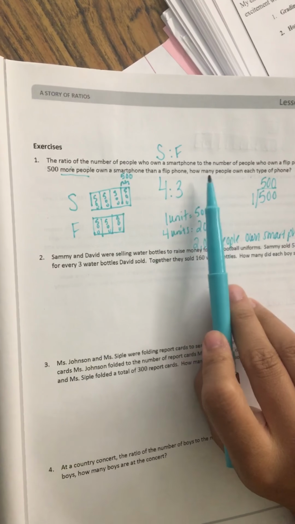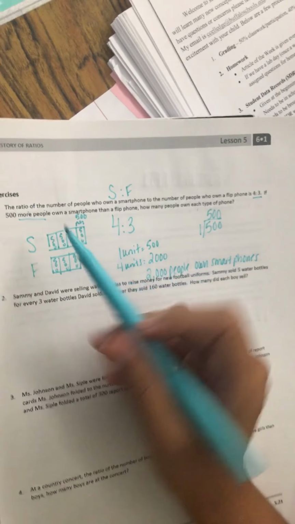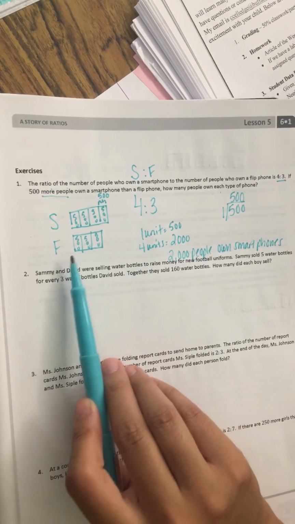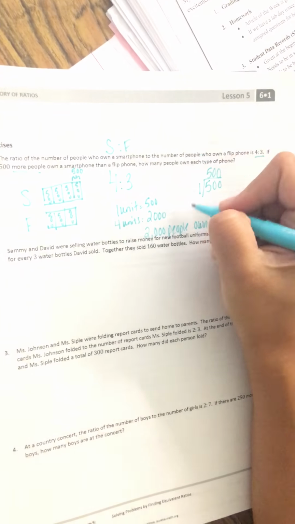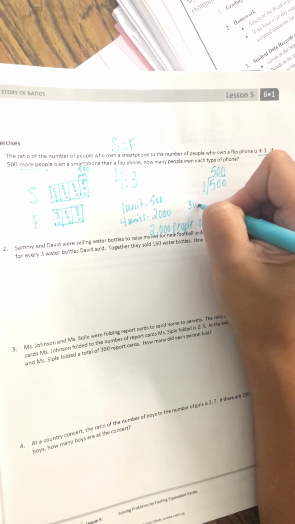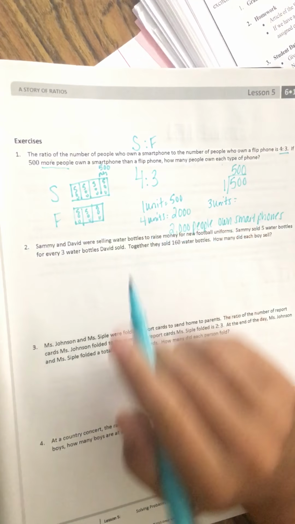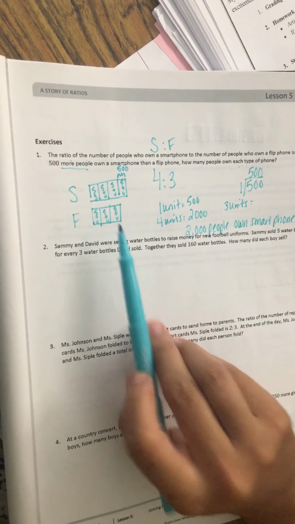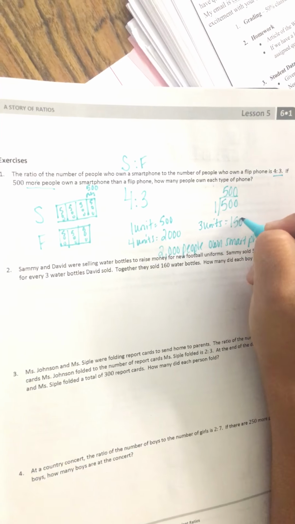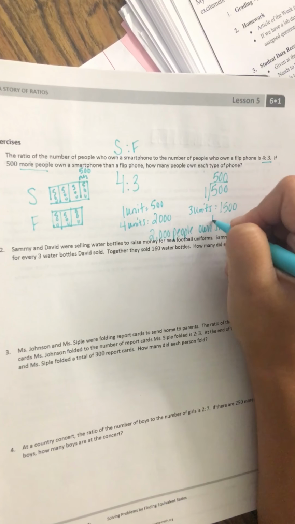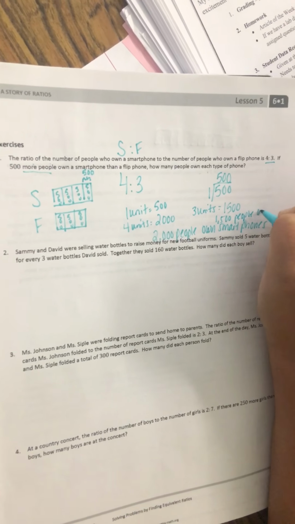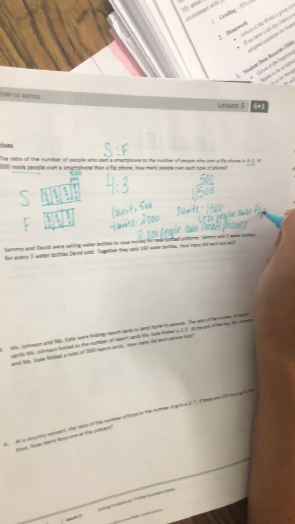But we still haven't finished. How many own each type of phone? So now we have to go to good old flip phones. So I don't have 1 unit, I have 3 of them. So 3 units. I can either add or I can multiply. So I'm going to multiply 500 times 3, which would give me 1,500. So I know 1,500 people own flip phones.